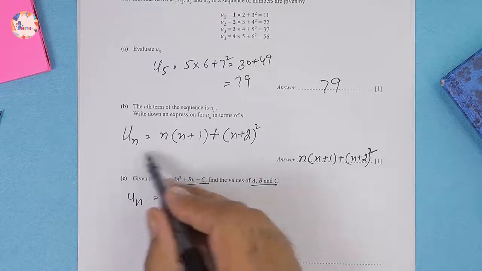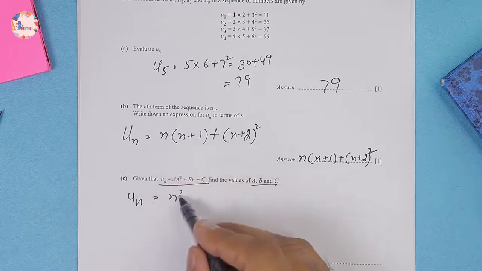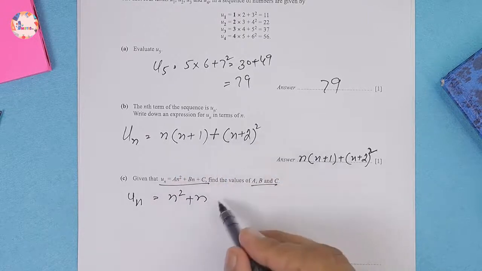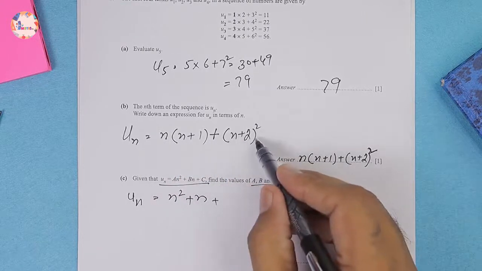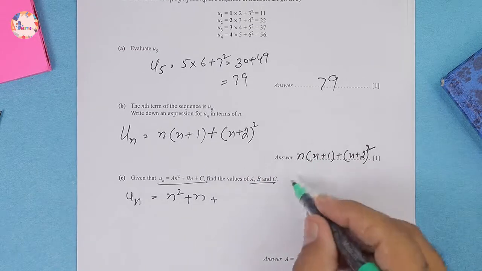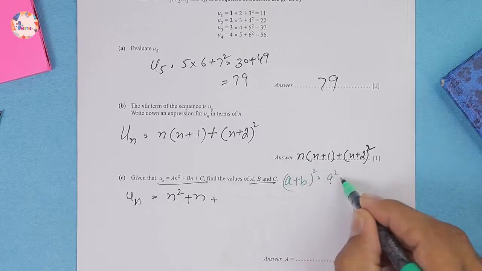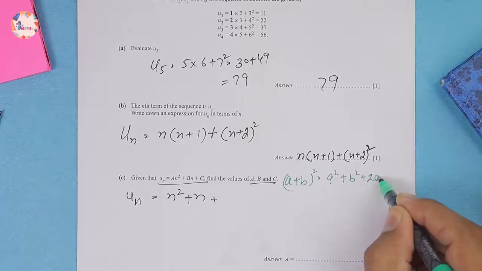We'll open this un: n into n will be n squared plus n, and for this one we can multiply, or we can use the formula, a plus b whole square equals a squared plus b squared plus 2ab.